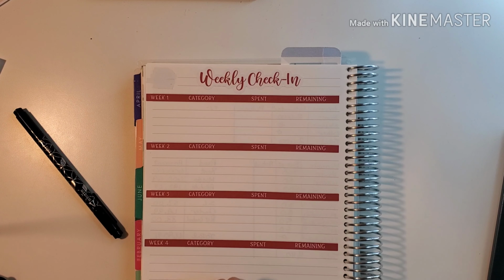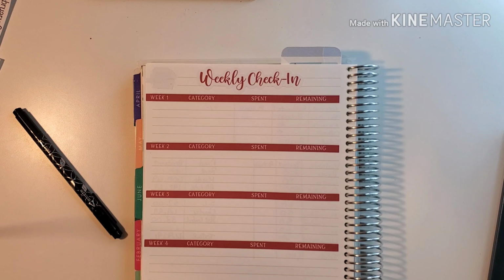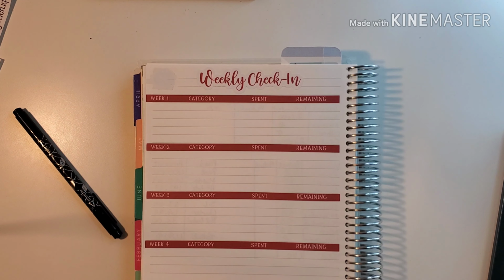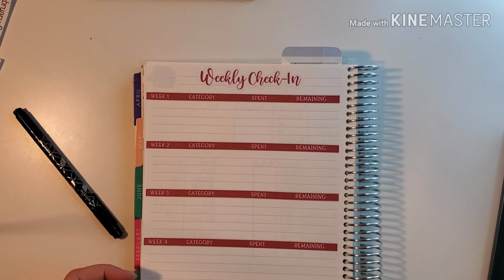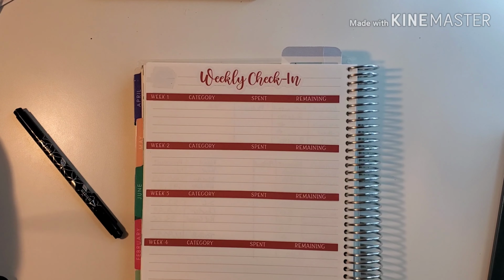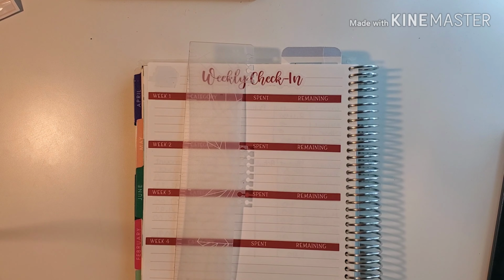Alright, we're just going to take one of these thick washies here and close it out. 1, 2, 3, 4, 5. Just so that way it looks nice. Alright, so there are all of our stickers laid down. So now we're just going to draw in our lines.